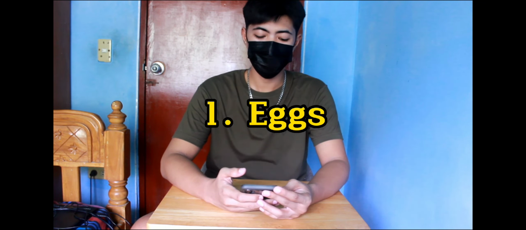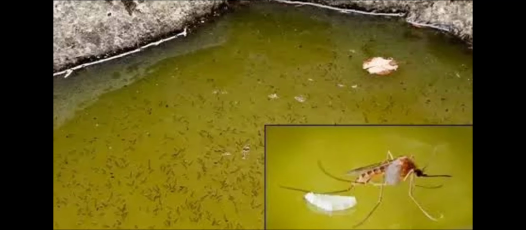The first one is eggs. Adult female mosquitoes lay their eggs on the inner wet walls of containers with water, above the water line. Mosquitoes generally lay 100 eggs at a time. These are the pictures of an egg of a mosquito.